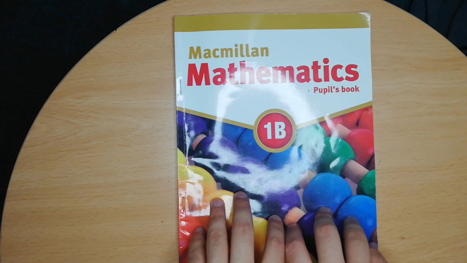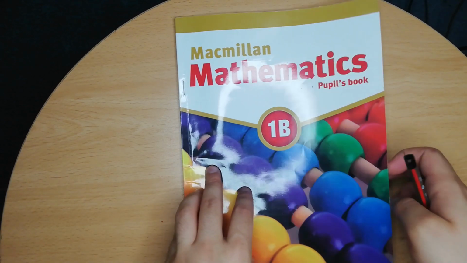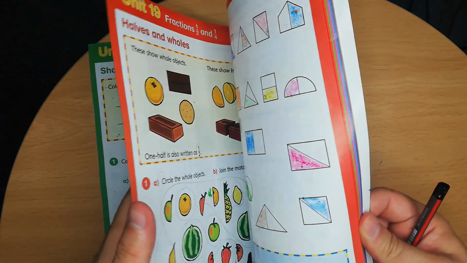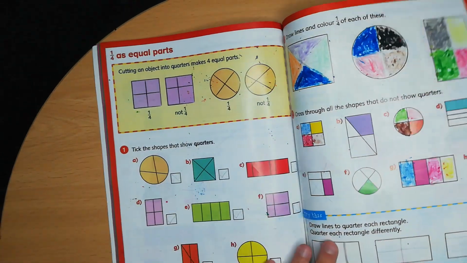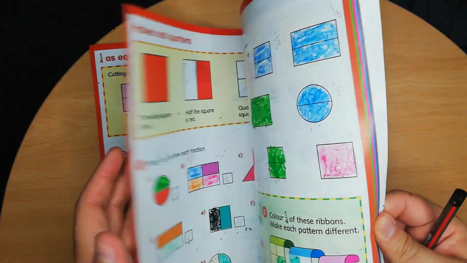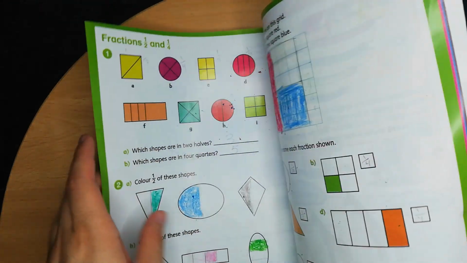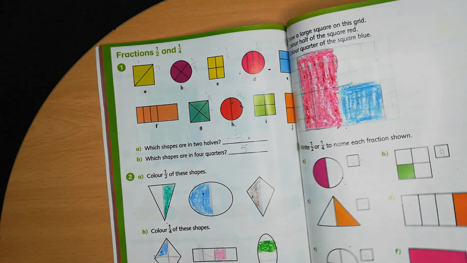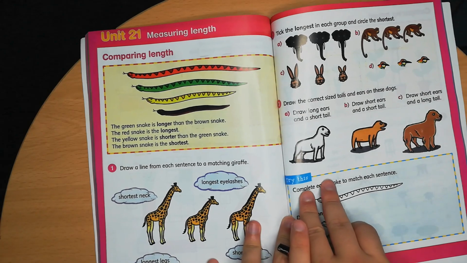Today we will pick up where we left off last class and see what is next. So let's see where we stopped the last time. The last time we had a revision which covered most of the things that we've done in this unit. Today we are going to unit 21, which is measuring length.